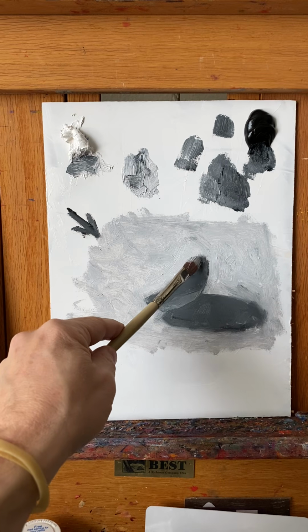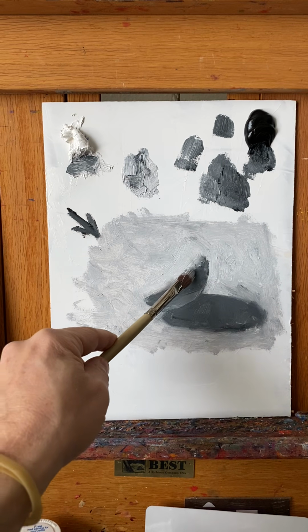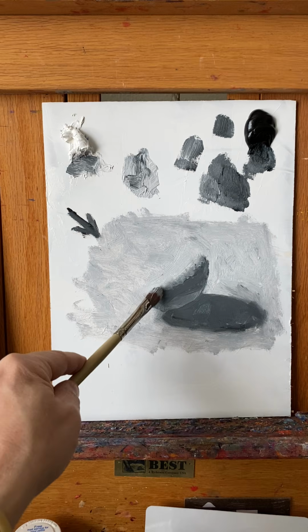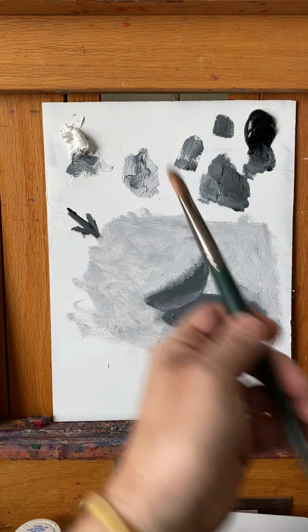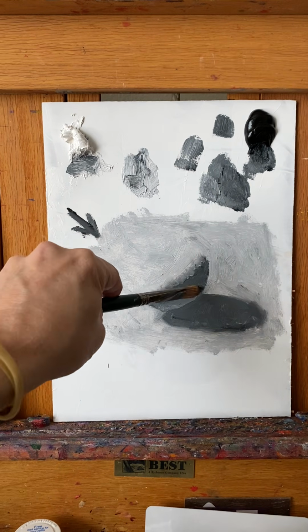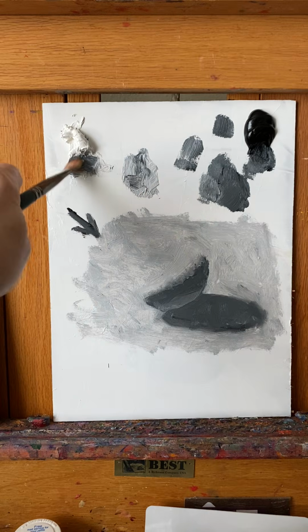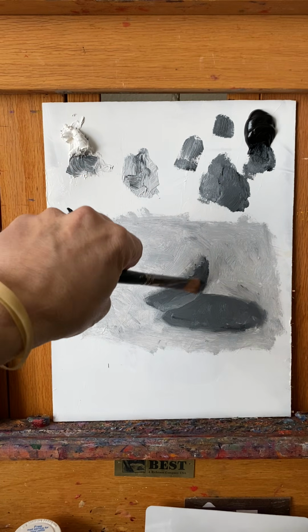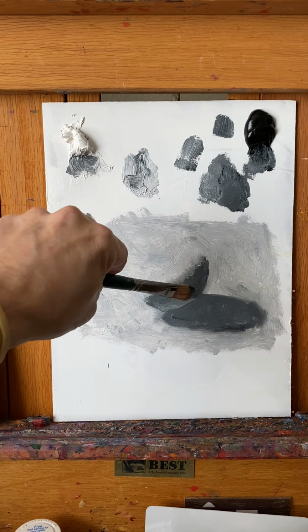So it runs into the transition from light to shadow where it has a soft edge, and it runs into the reflected light where it has a soft edge.